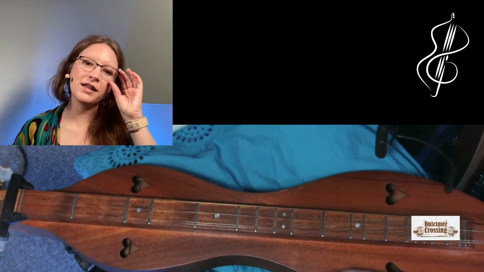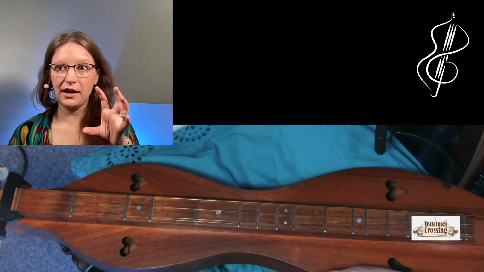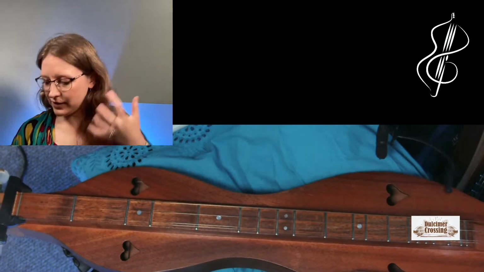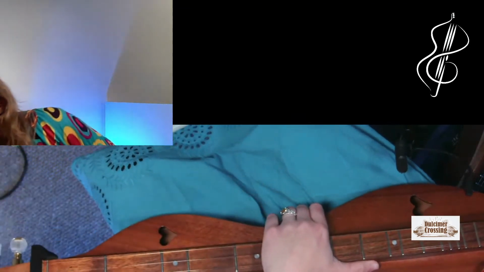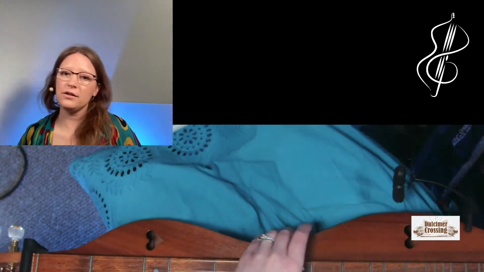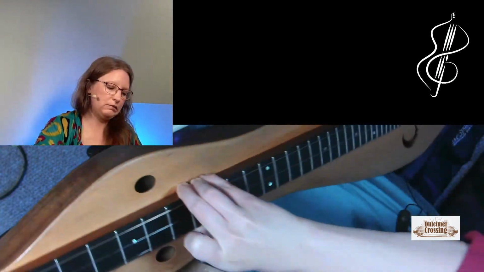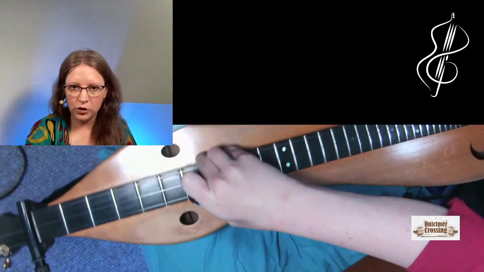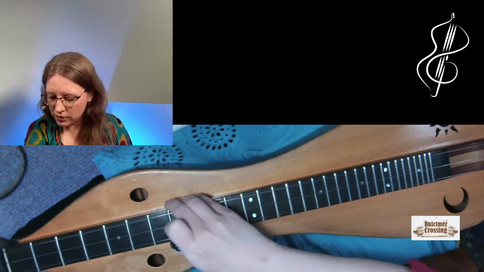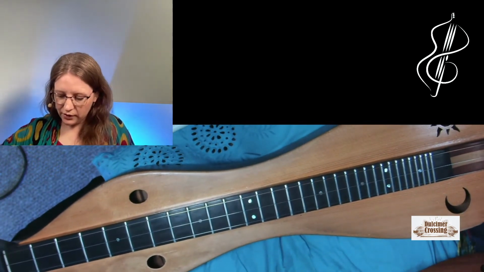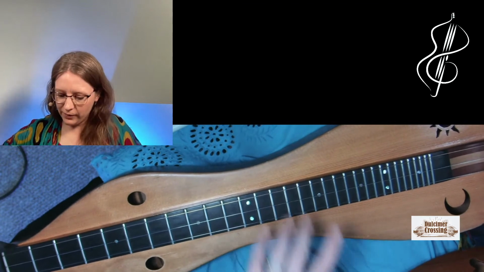And when the songs seem to be connected to the key of C, I'm just going to grab my chromatic dulcimer for 2 seconds so I can show you the F chord. I think I can do this without taking the other dulcimer out of my lap.